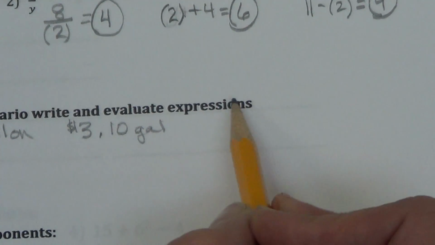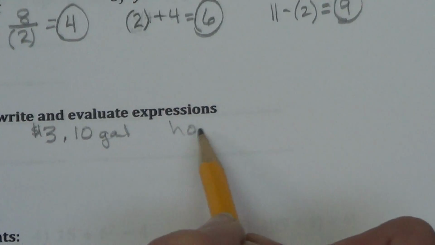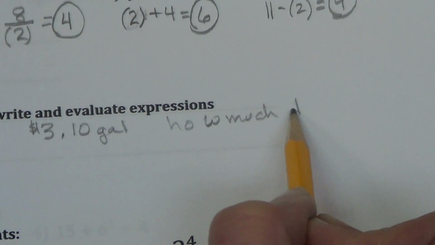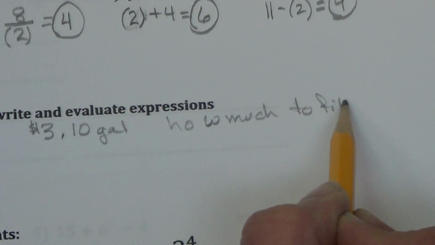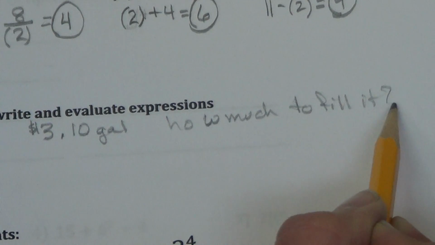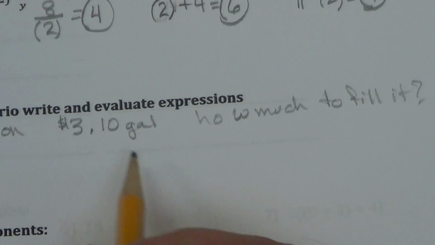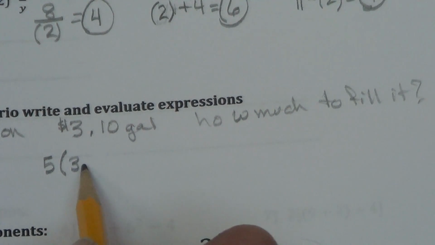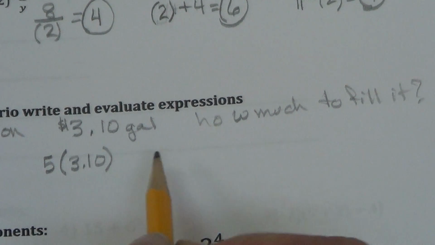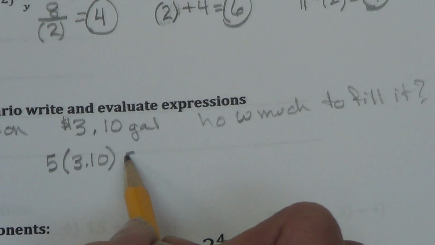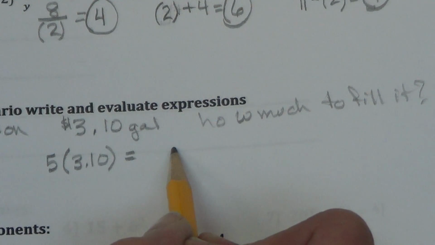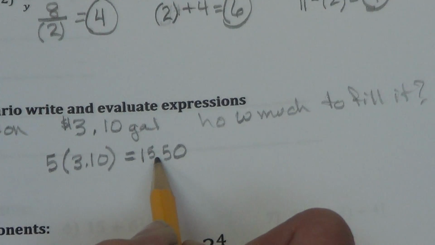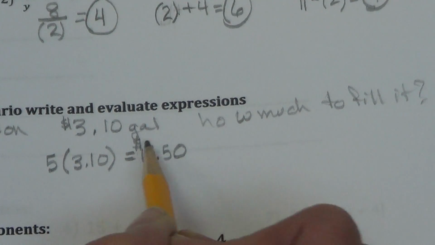My question is, how much will it cost to fill it? Well, we would take 5 times 3.10 to get our answer. It's about $15.50.